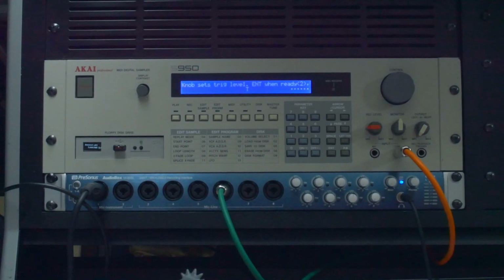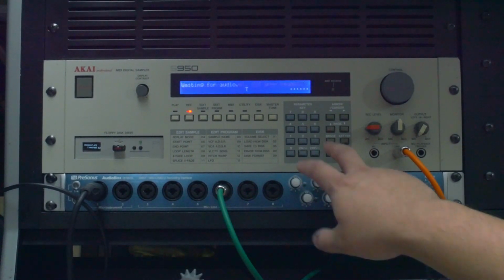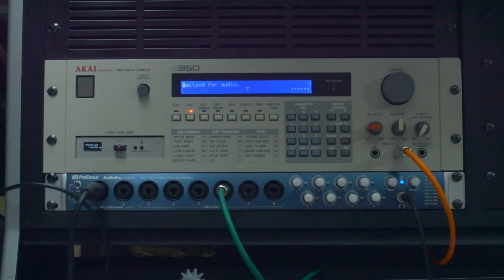So the next thing I'm going to do is press enter. And basically right now it's just going to wait for the audio. As soon as I press play, it's going to start recording.